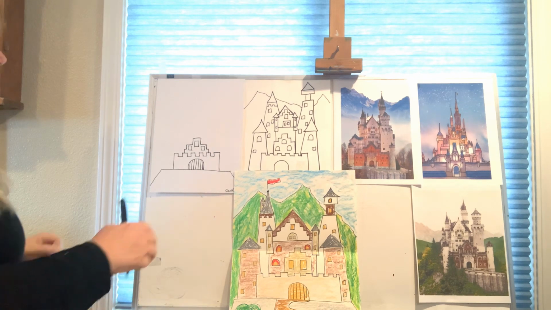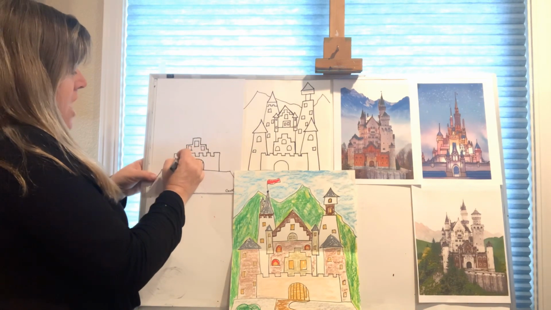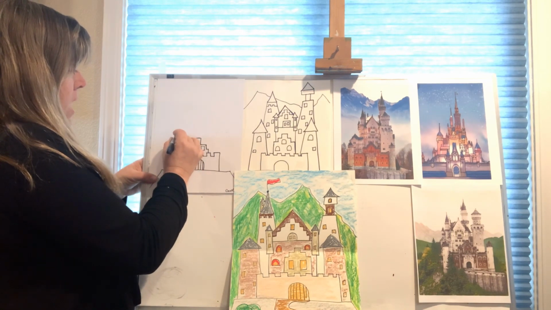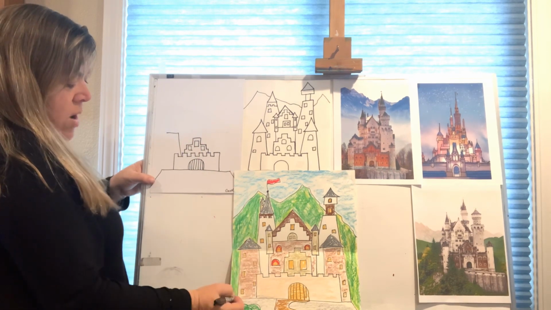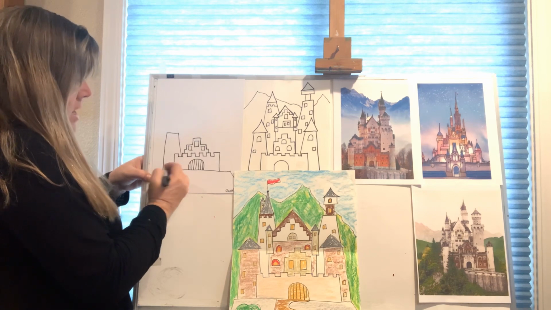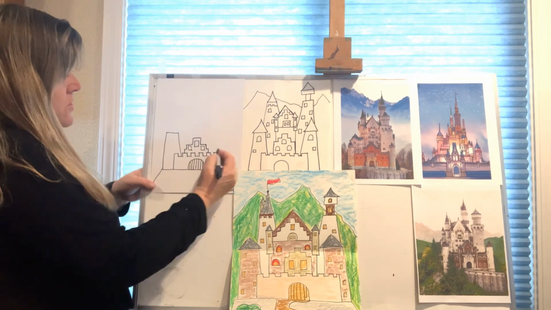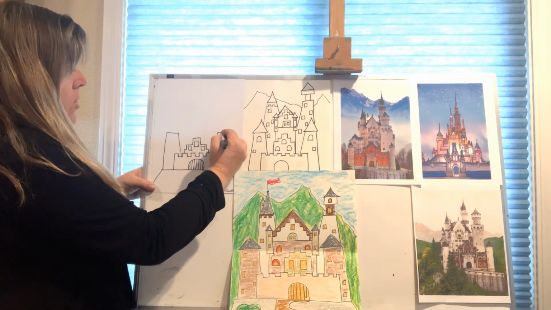Okay. So now let's think about these two shapes here. So this shape is coming up here and it goes across and then it comes down to right by this right here. It can touch it, but it doesn't have to. And the same thing from the other side. It goes up, across, and down.